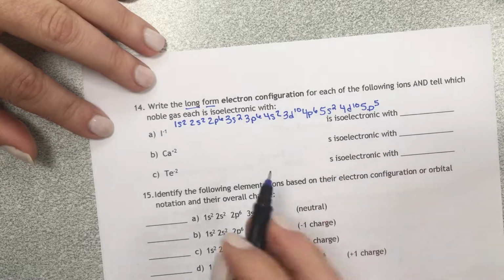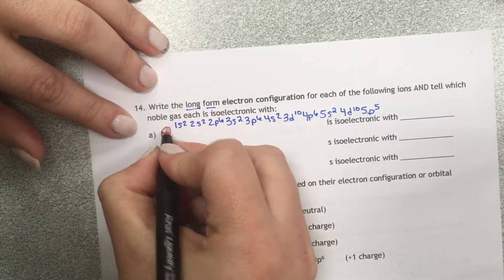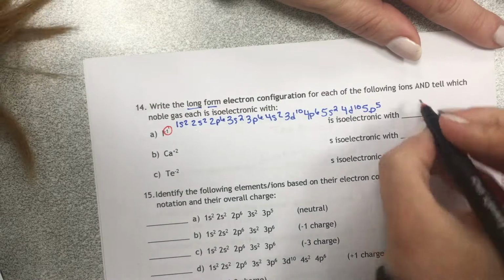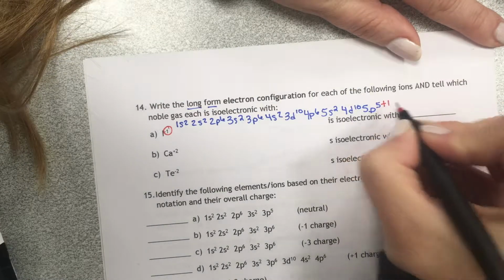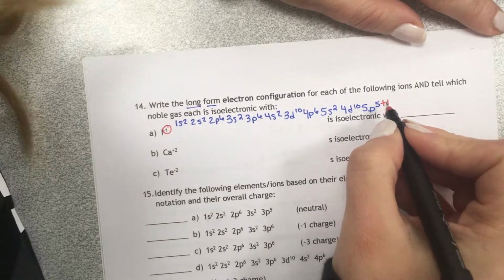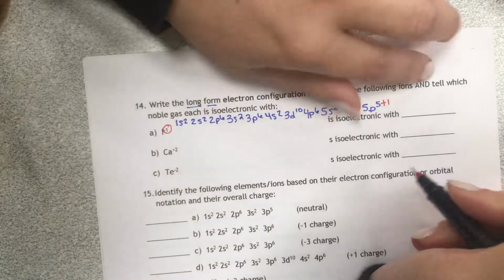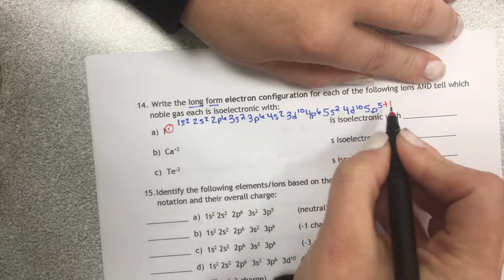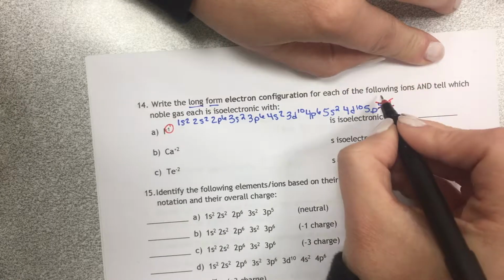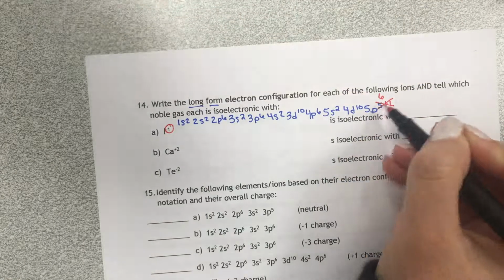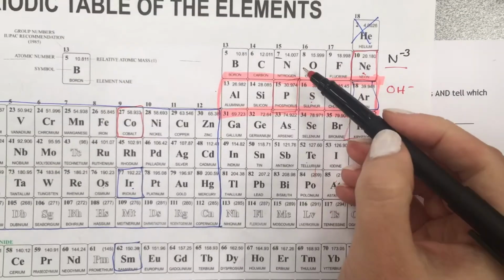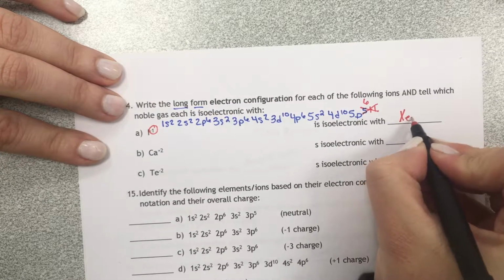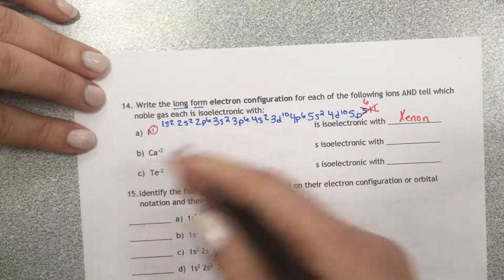Okay, now I'm going to look at its charge. So iodine with a -1 charge, you're going to do the opposite. You're going to add 1. So all of this stays the same, except at the end, I'm not going to rewrite all that. It's going to be 5p6. So 5p6 is isoelectronic with xenon. Sorry guys, I spit all over here.